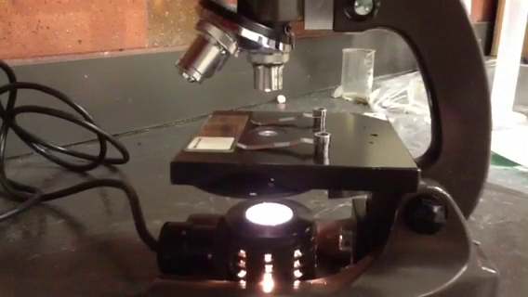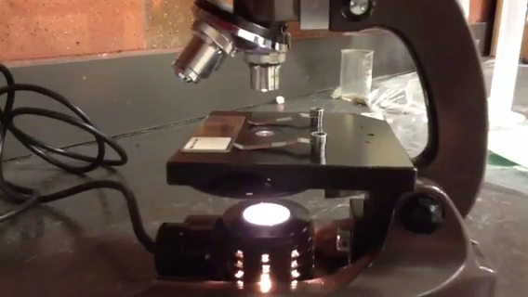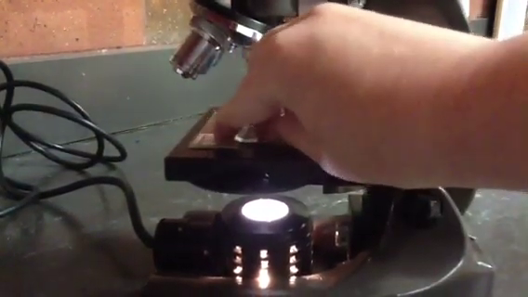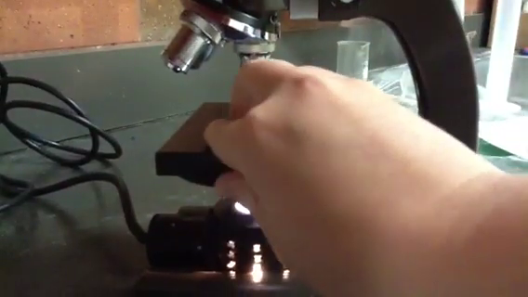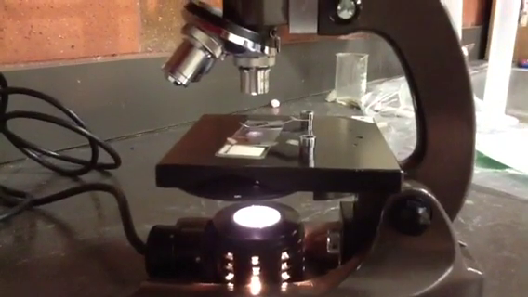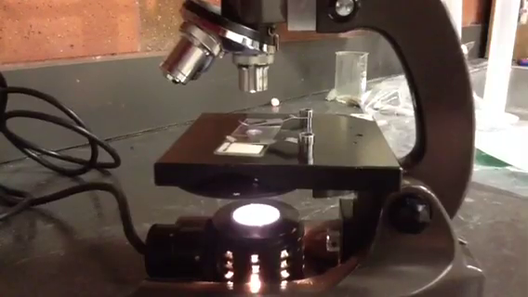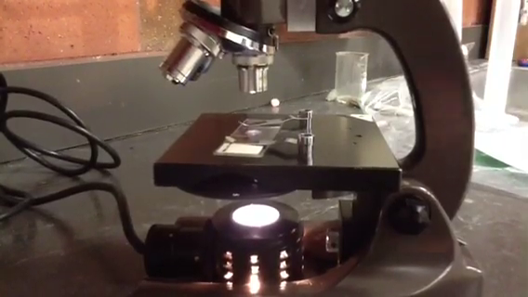This is an example of a slide. This is what we call a prepared specimen. It's got a label on it as to what is on the slide. These are ones that already have something on them. There are other slides that are blank that you'll make yourself. Your next step, place the slide on your microscope. Use the stage clips to clip it into place. You want to make sure that whatever you're looking at is directly over the light source.